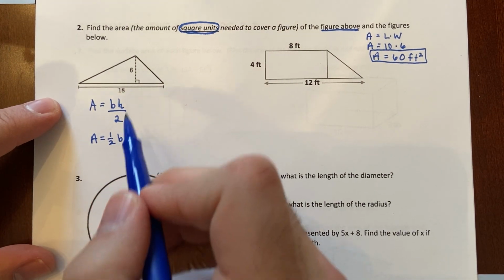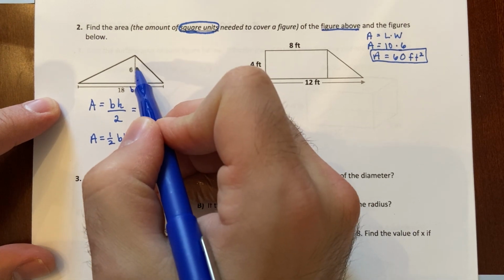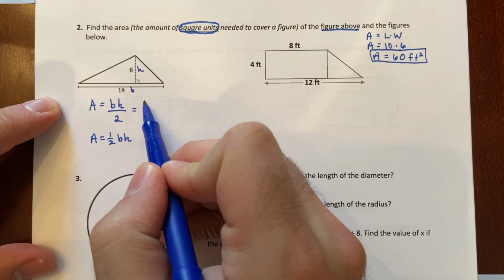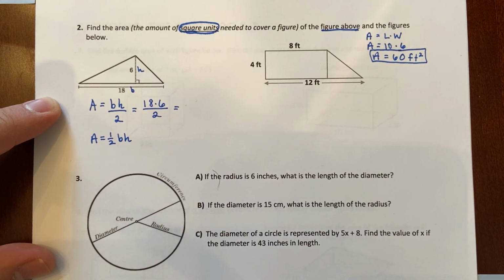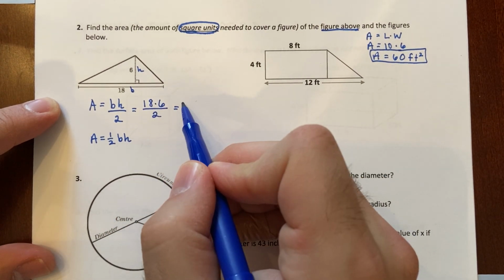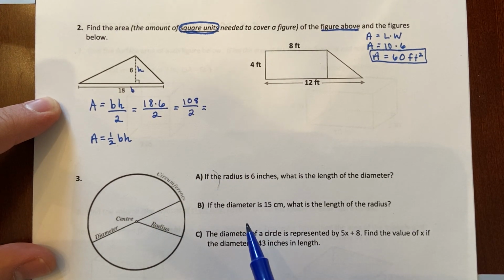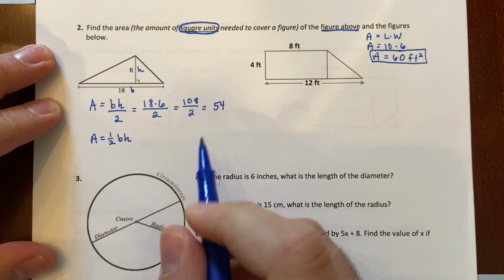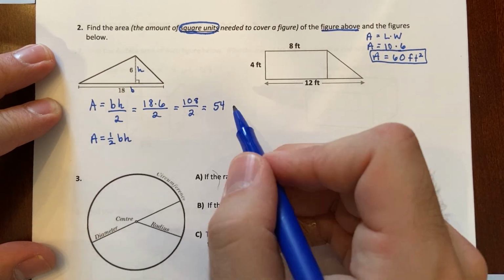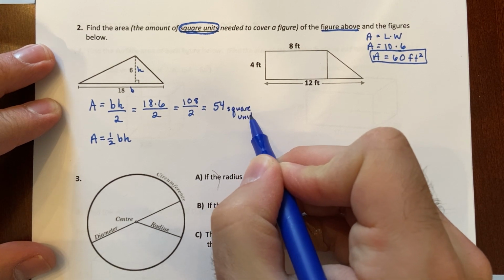If I use the top equation, well, my base is 18 and my height is 6. So I'm just plugging into the formula. 18 times 6 would be 108. And when I divide 108 by 2, I get 54. Now it doesn't give me a unit of measure, so I'm just going to write square units.